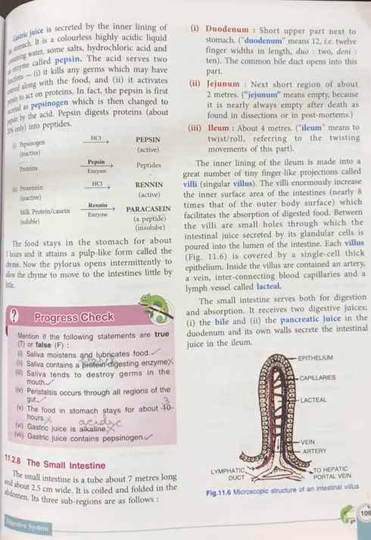Good morning, students. Last time we had done up till the stomach and we even did this progress check. Today we'll start with the small intestine.